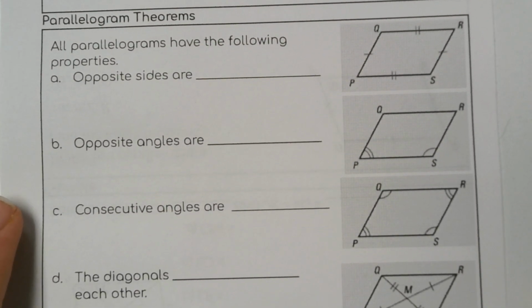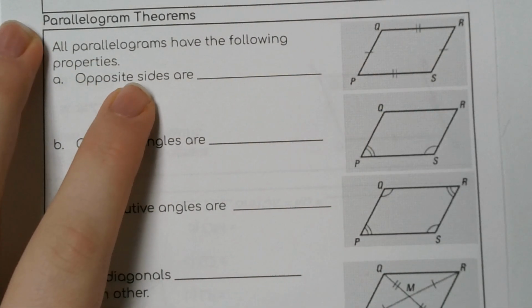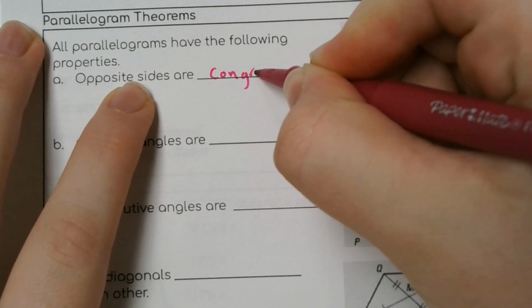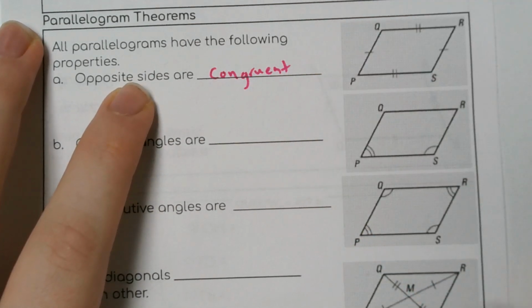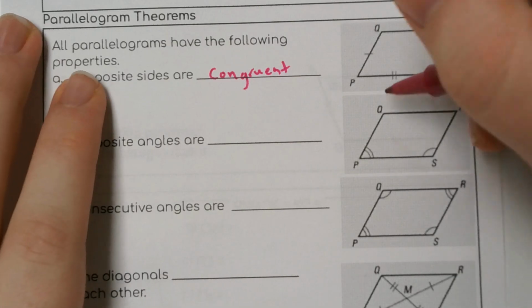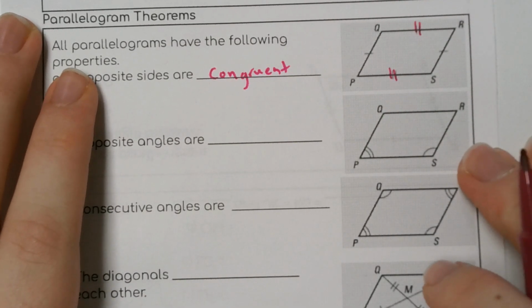So there are different theorems of a parallelogram. So parallelograms have the following properties. The opposite sides are congruent. Okay, so whatever this side is, the opposite side is as well.